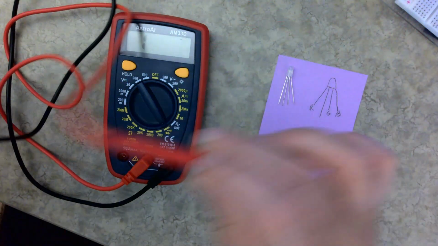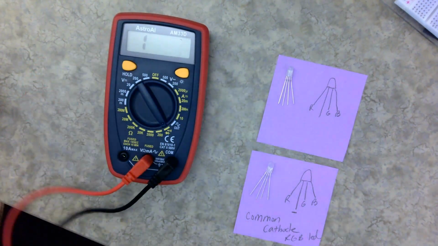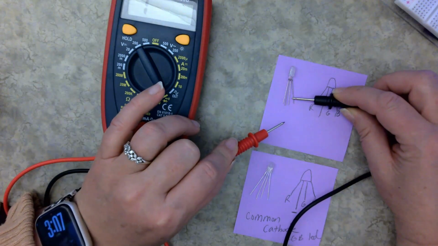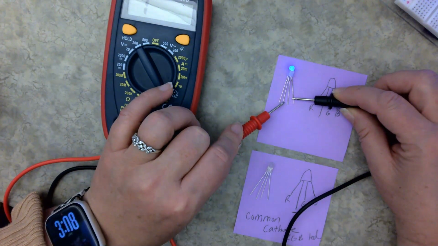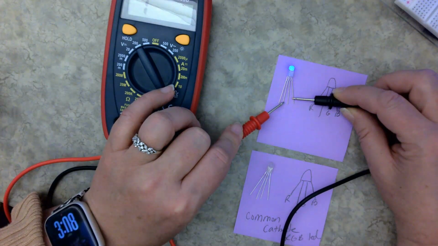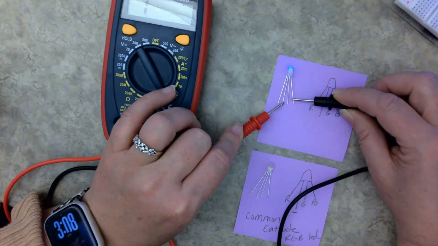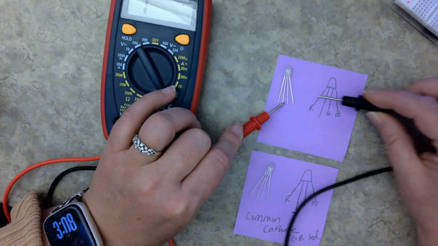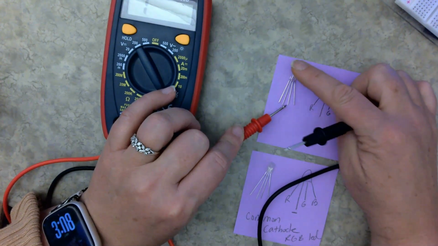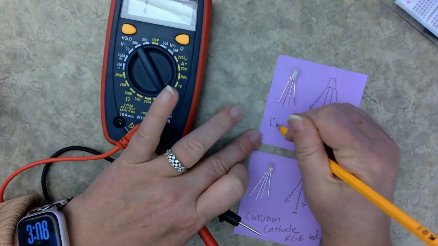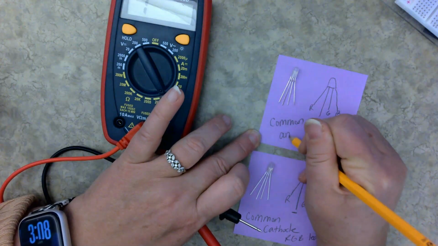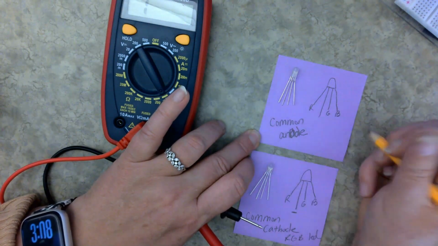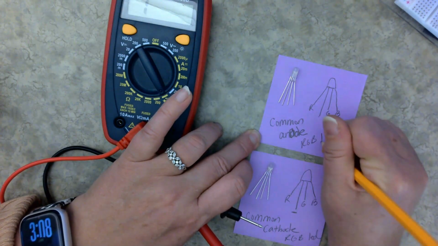Okay? Now we're going to reverse these ends, and we're going to put the ground on one of the short legs and the power, the plus, on the long leg. Right? And notice there's our blue, there's our green, and there's our red. So in this case, instead of a common cathode, we have a common anode. A-N-O-D-E, common anode RGB LED.